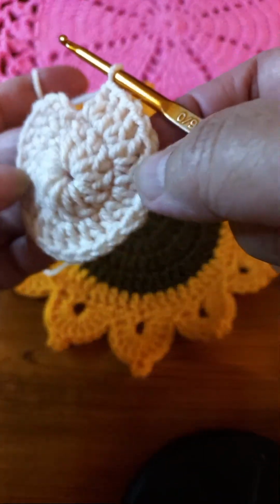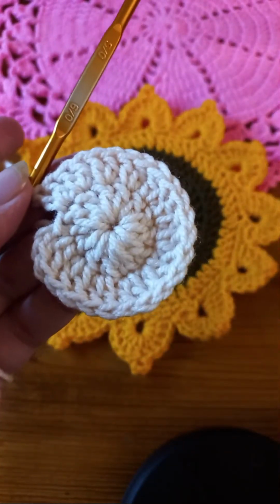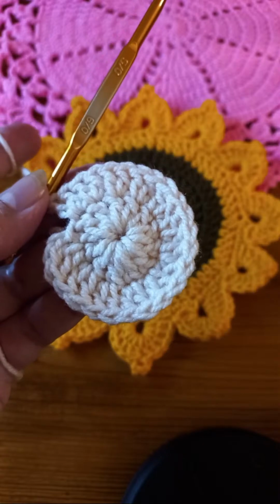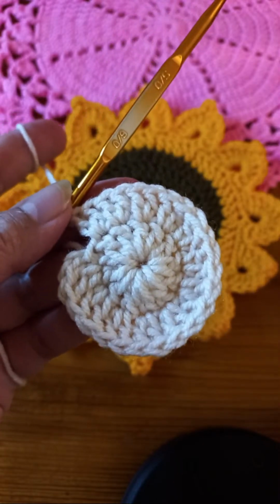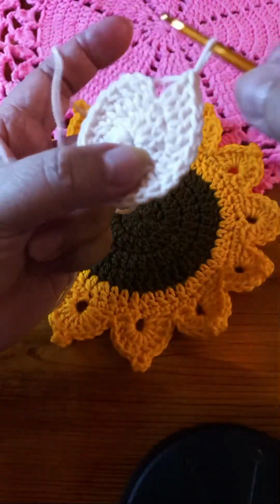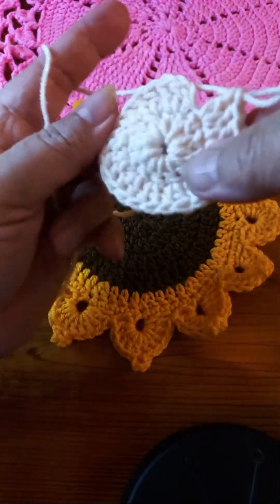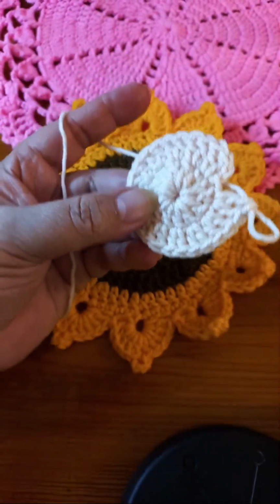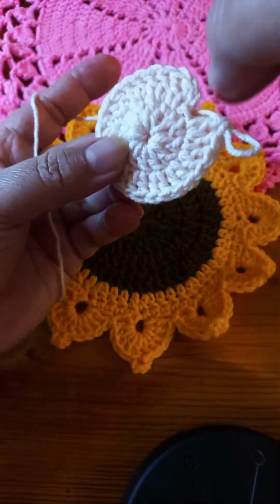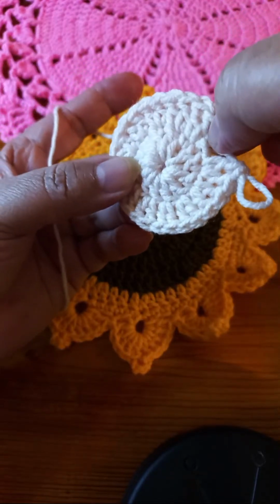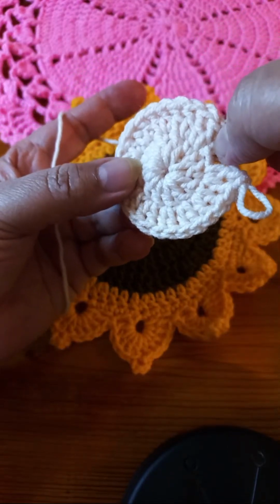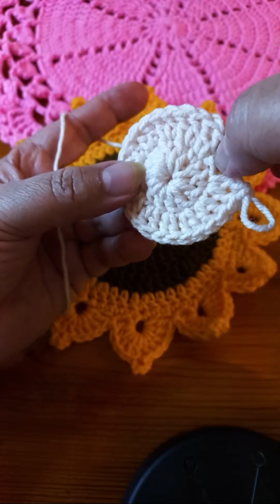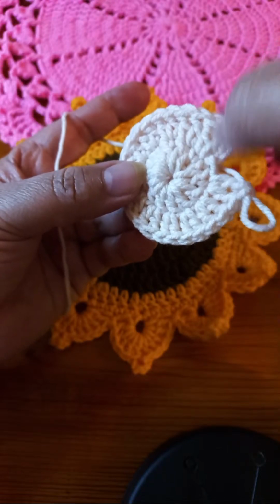Now you can see, and at this point you must count your stitches, how many stitches they are. Let's see how many stitches we did. Don't count this two chain as a stitch. We are going to count from this stitch.